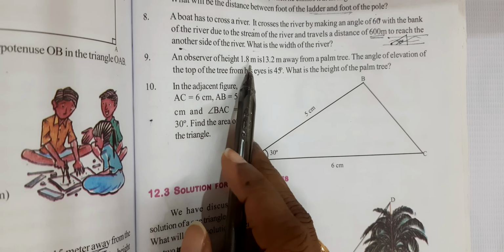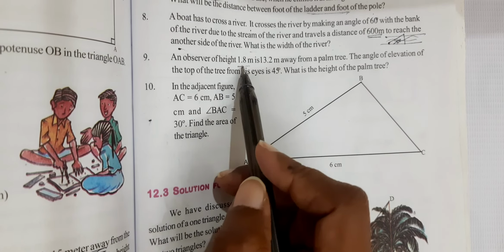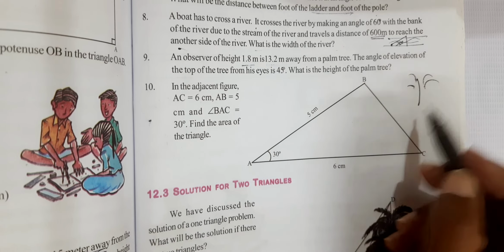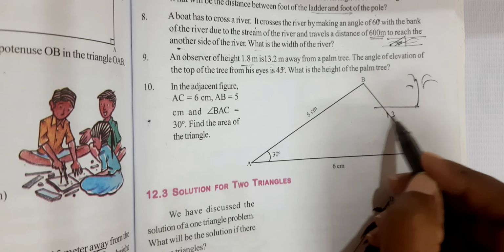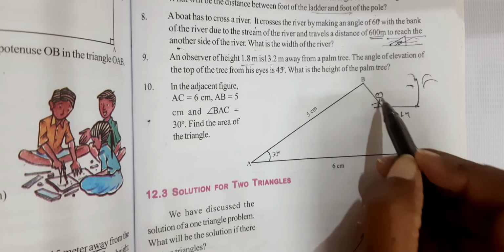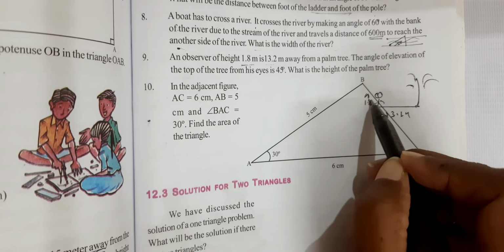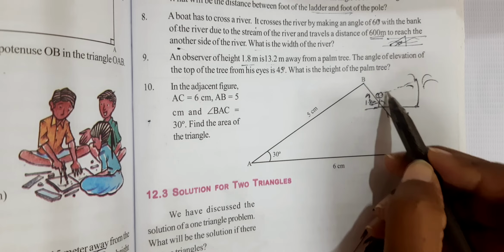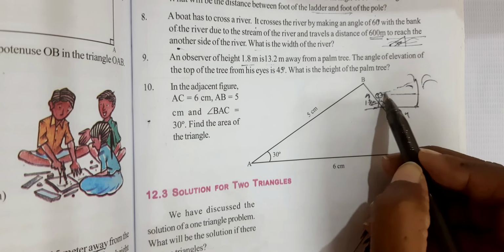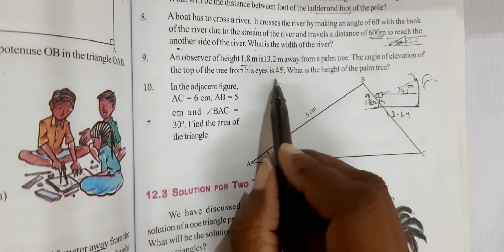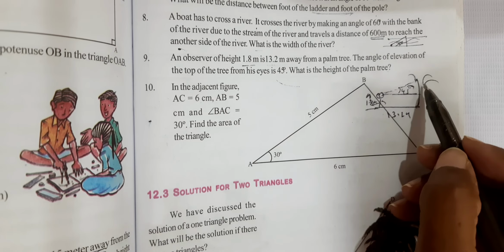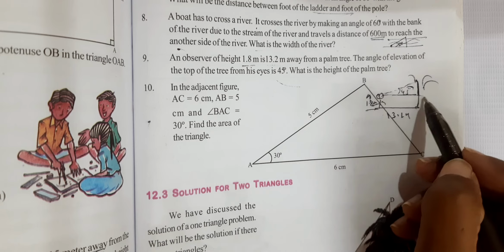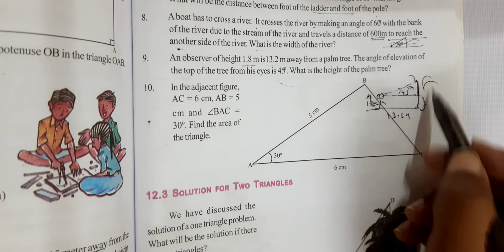An observer of height 1.8 meter is 13.2 meter away from the palm tree. So therefore there is a palm tree, right? At 13.2 meter there is an observer whose height is also given, 1.8 meters. From here, from his head, he sees the top, so therefore this is 45 degrees. What is the height of the palm tree? Height of the palm tree means first you find this one and add the height of the man. This height if you add, then you will get the total height of the palm tree.